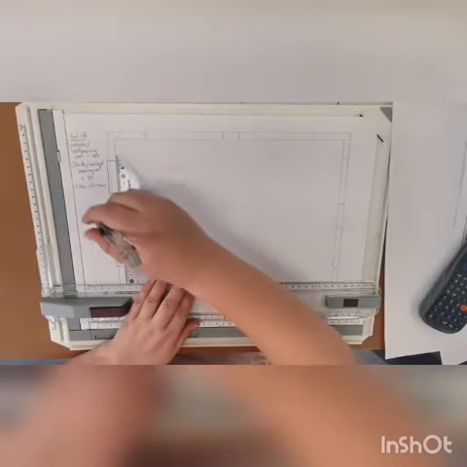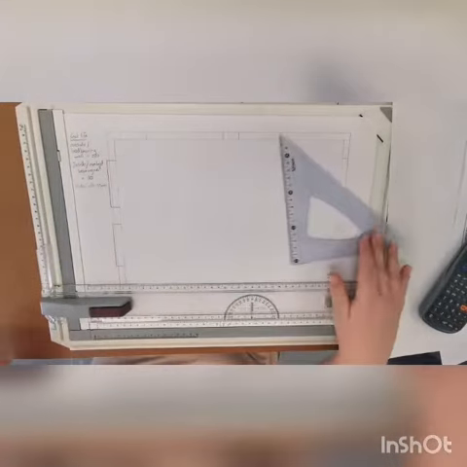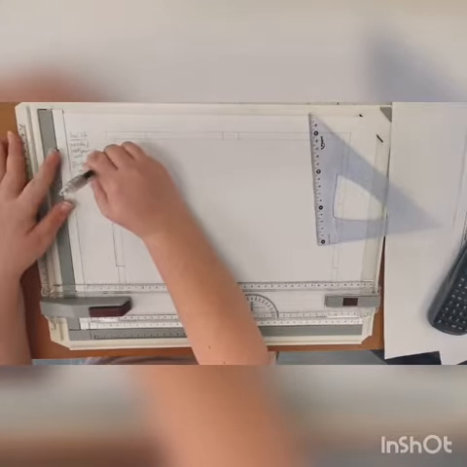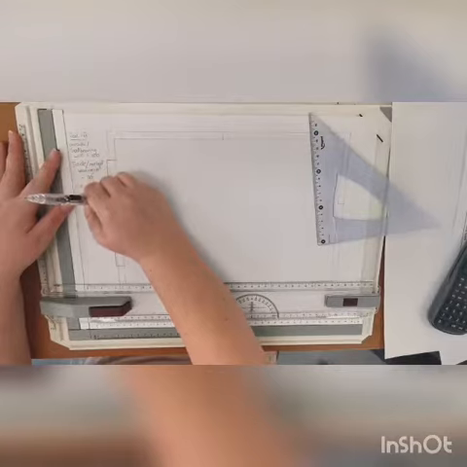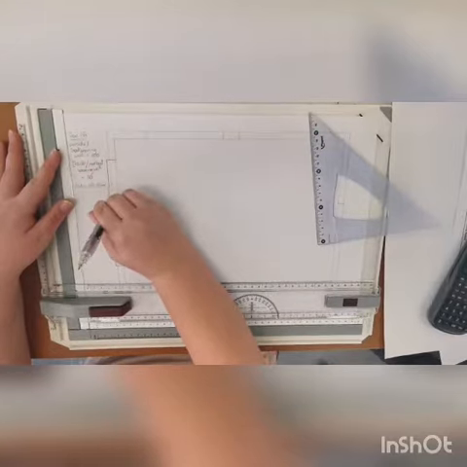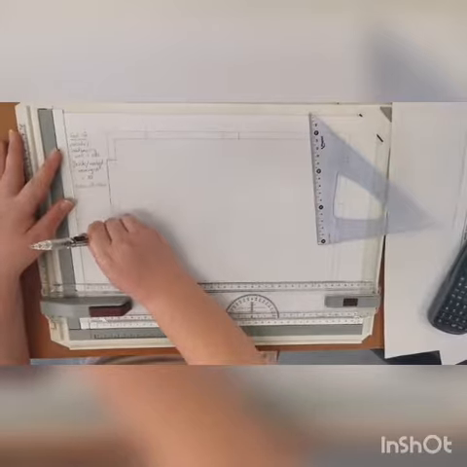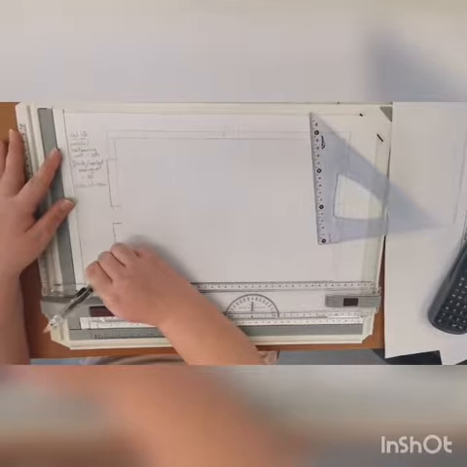Then you will not see the wall through that window piece. Okay? So if you've done it too dark, just get rid of it.